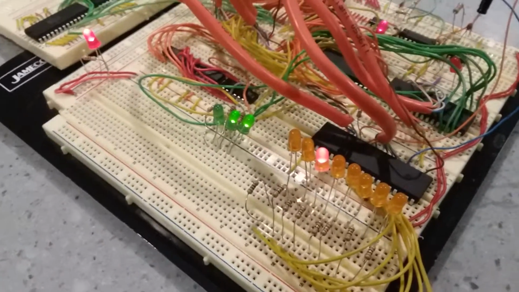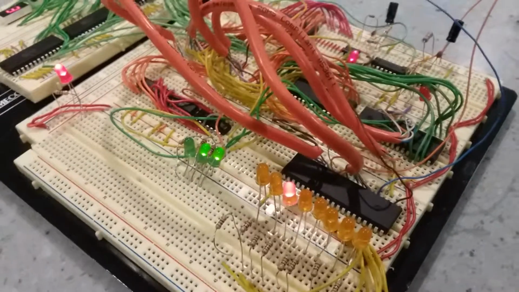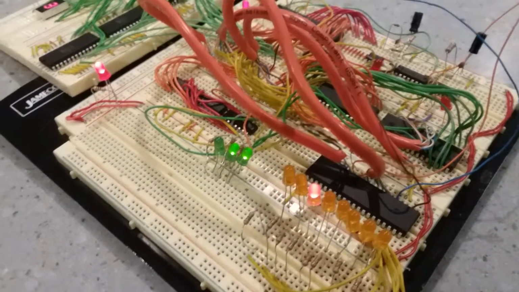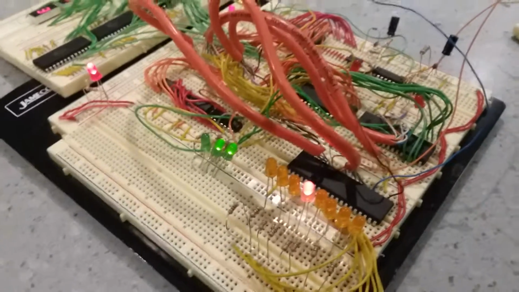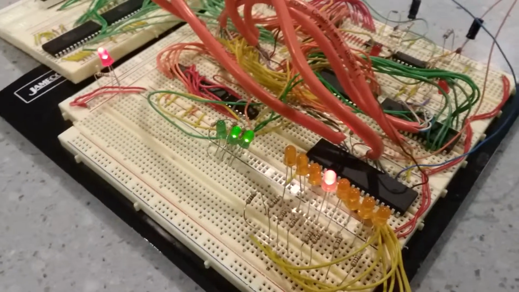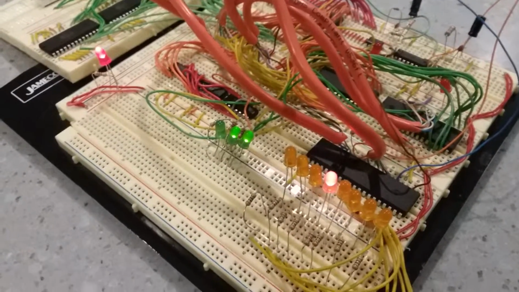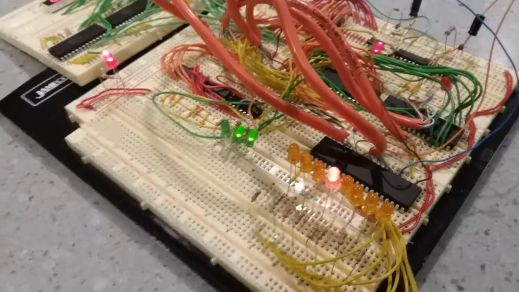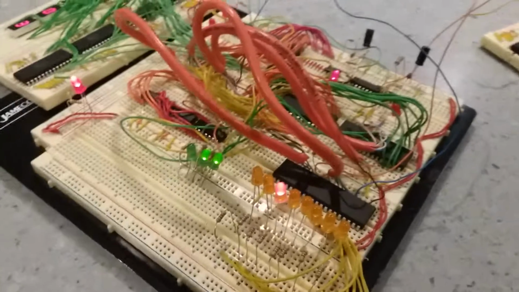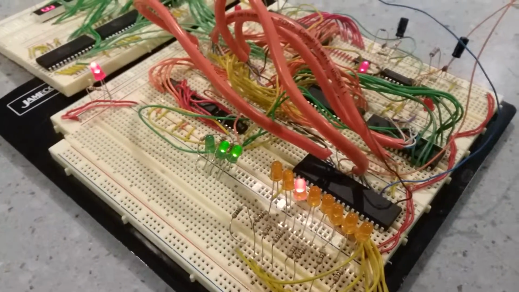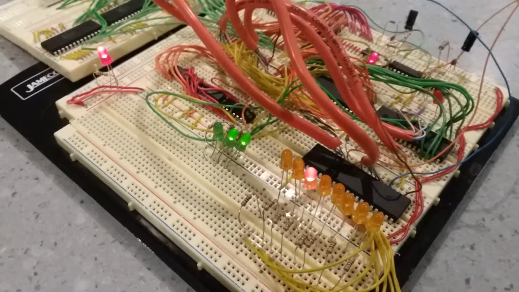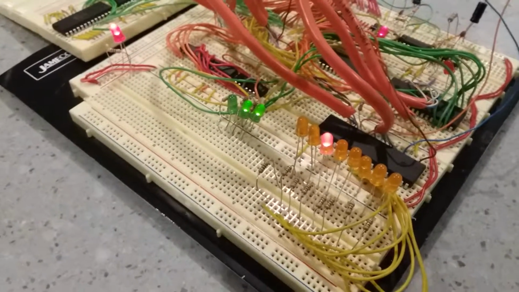Usually, Larson scanners move a bit faster than what it is right now. But in my case, my computer is only running at 1 hertz, and it takes several instructions before it can actually output to an LED. So it runs very slowly. If I had my computer running at a faster speed, it would be a little bit more fun to watch. But as is, it's a good demonstration of my I/O chip working.